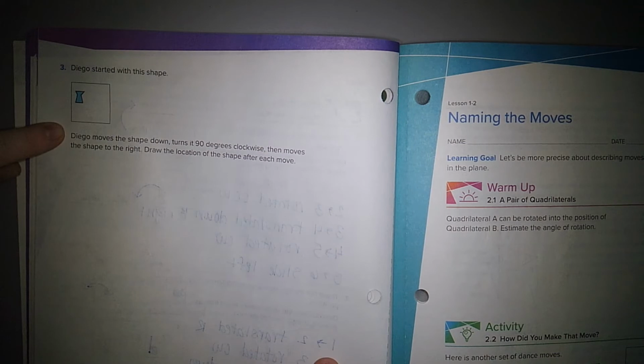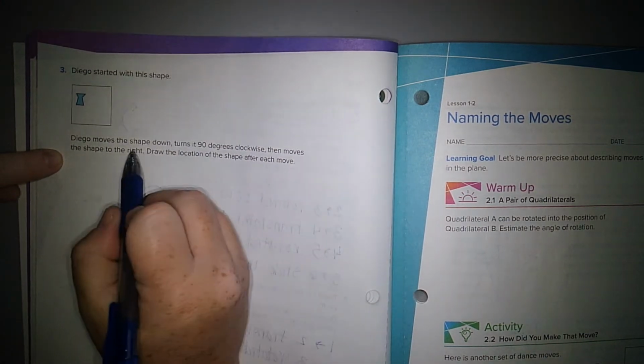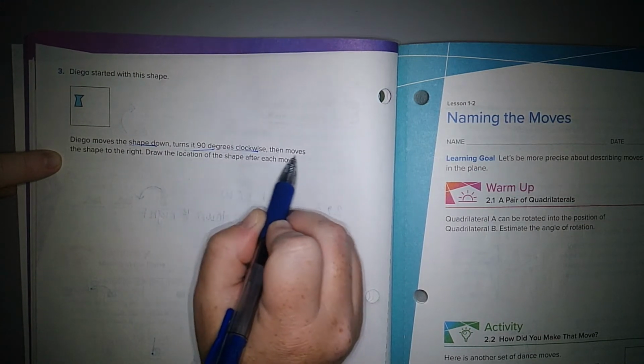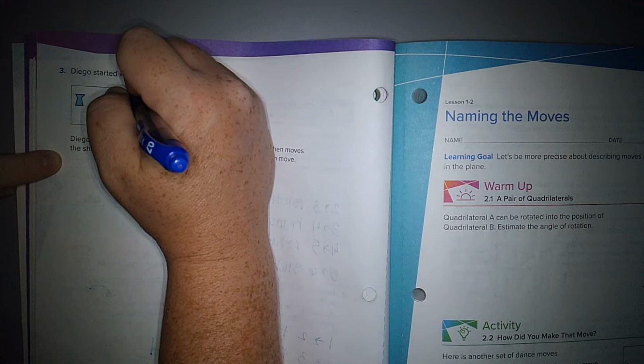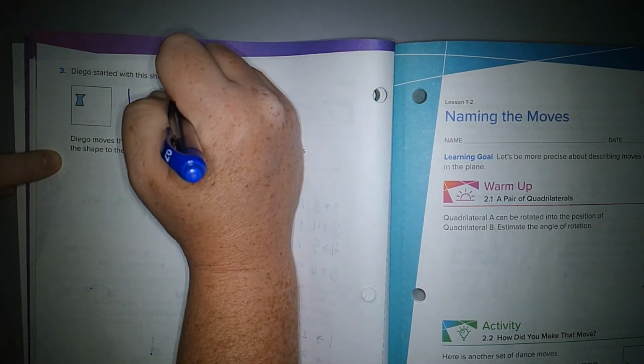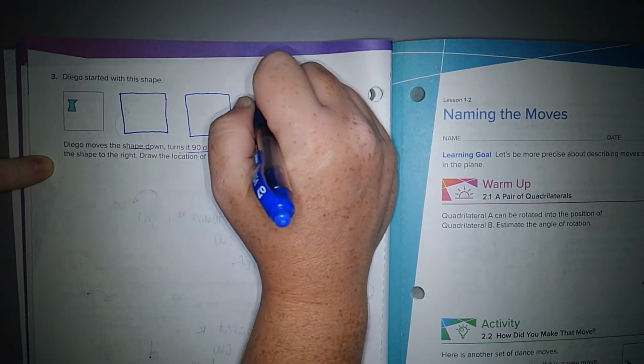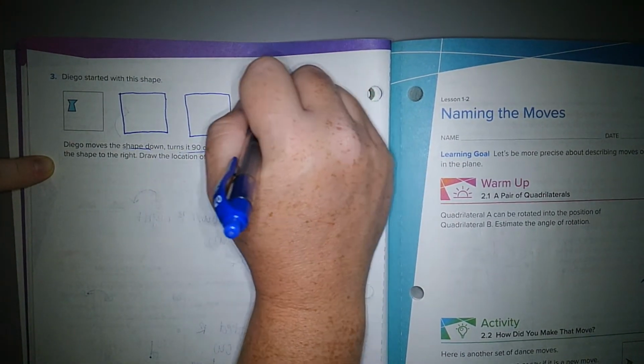Number 3. Diego started with this shape. Diego moves the shape down, turns it 90 degrees clockwise, then moves the shape to the right. Draw the location after each move. So we have 1, 2, 3. So we need 3 more boxes. 1, 2, 3. Now I'm going to use a pencil on this, so if I have to erase, I can erase.